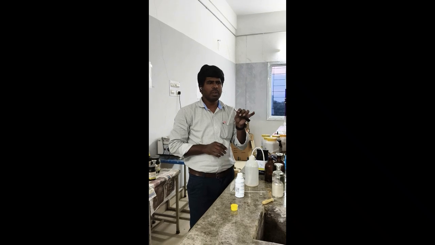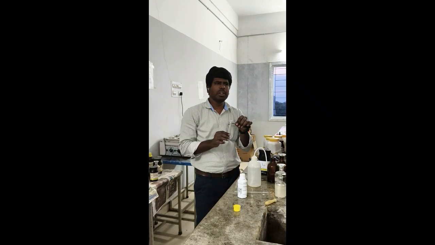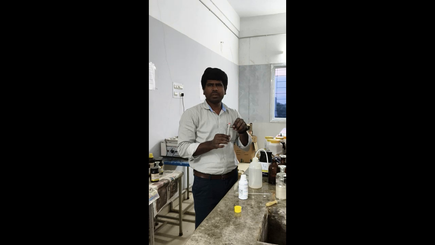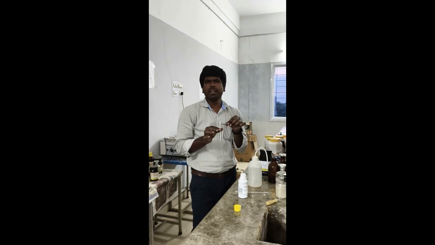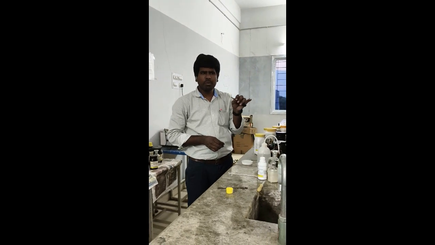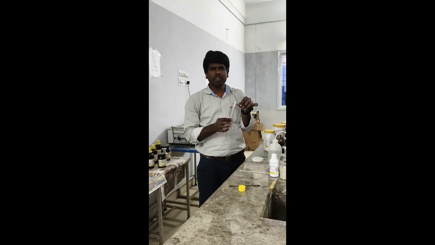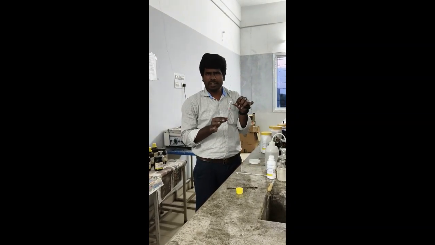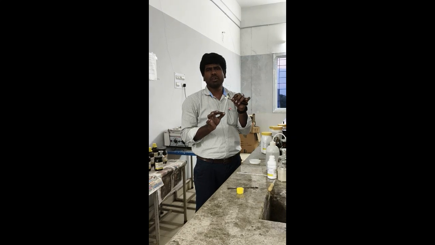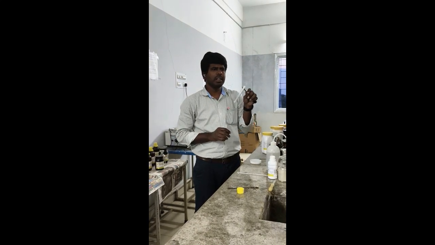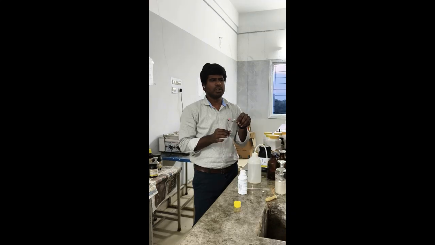Okay, next we will move to another salt, salt number 5, ammonium chloride. So we have ammonium cation and chloride anion. Again, the ammonium test is the reddish brown precipitate. If you add sodium hydroxide and Nessler's reagent, you will get a reddish brown precipitate. So already we completed that, and move to the anion, chloride.